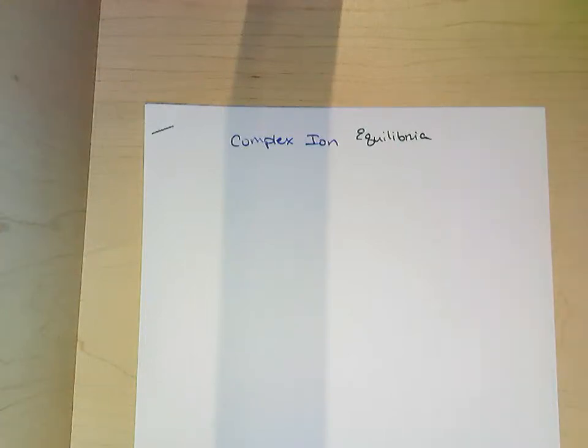All right, so today we're going to do the last thing that's in chapter 16. Apparently I forgot to include it in the PowerPoints. Sorry, complex ion equilibria. So we've only been like 2 PowerPoints.